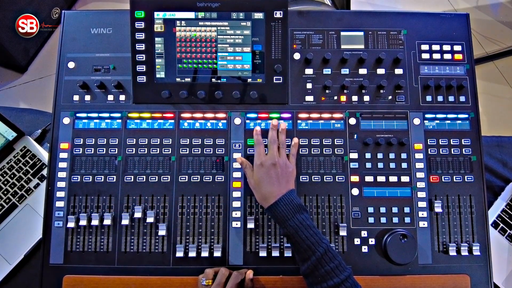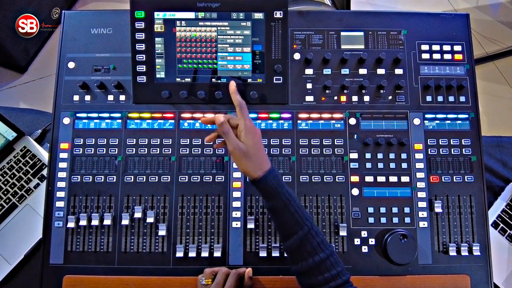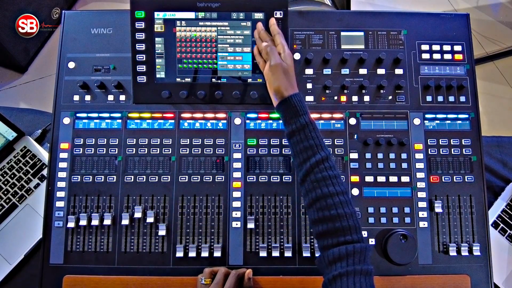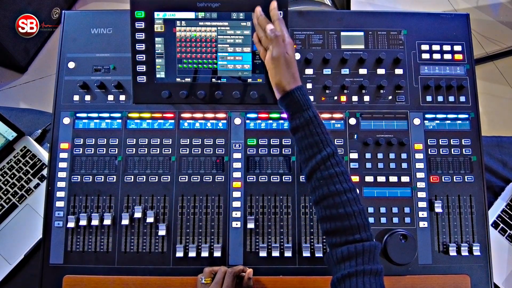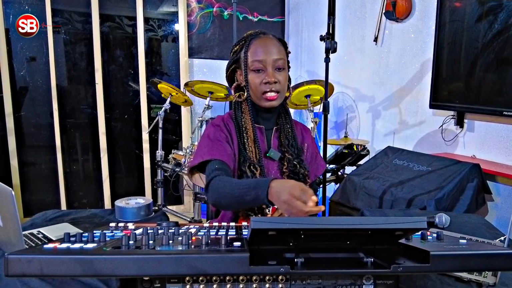I can make them pre, I can make them post, and I can make them act like a subgroup, whichever setting I want. And as you know, when we're dealing with stage monitoring, we always put our auxiliaries on pre. When we're dealing with effects, we always put our auxiliaries or our buses on post, right?